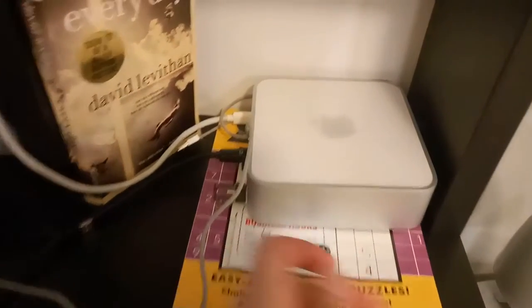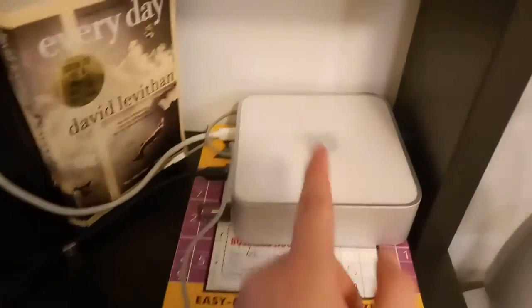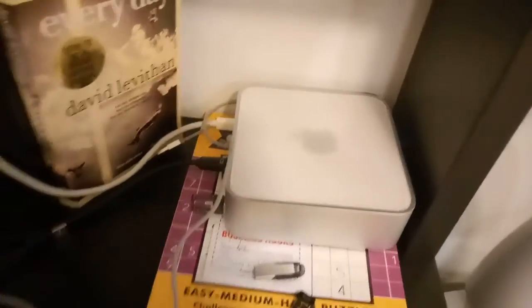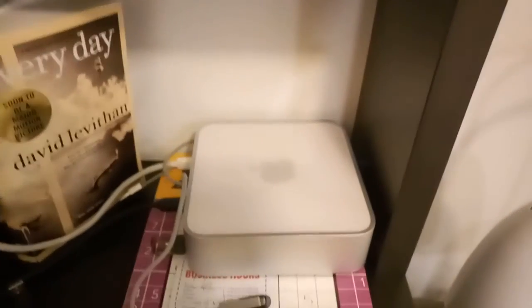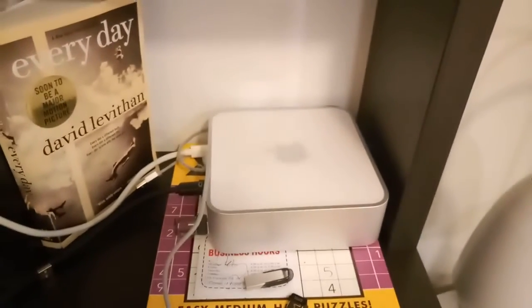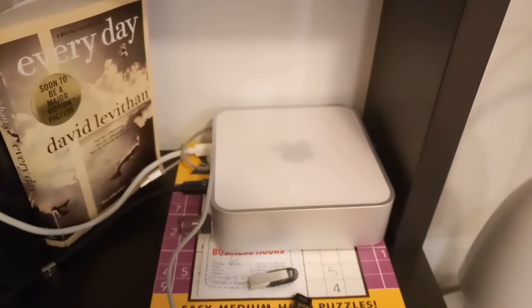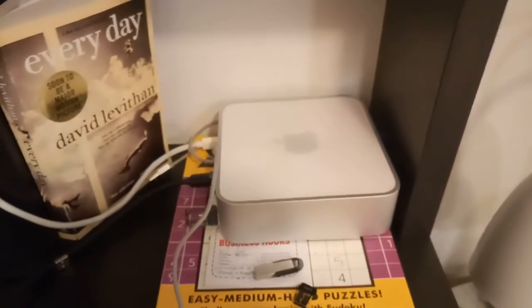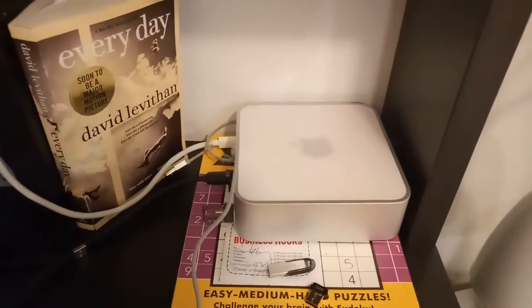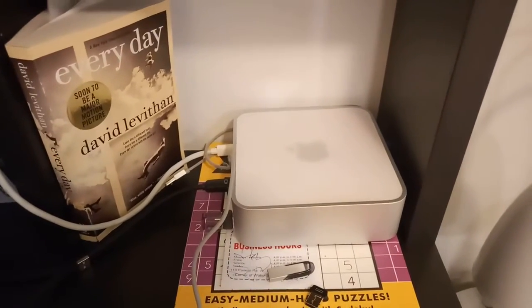Because you know that this Mac Mini and a lot of old Apple products from 2008, 2009, and 2010 use the Broadcom 4321 card. So it belongs to the Broadcom company.